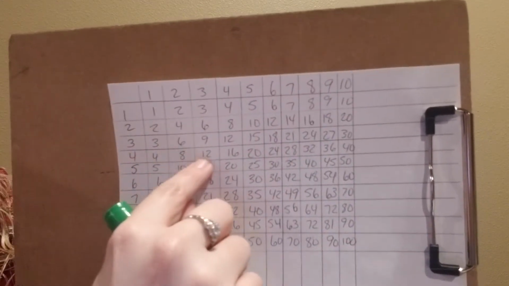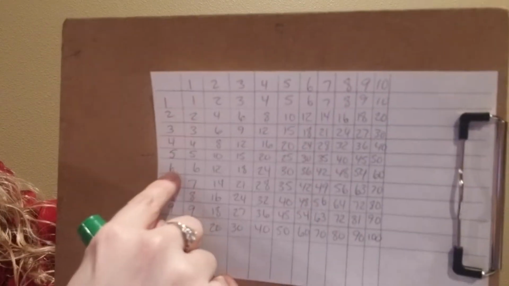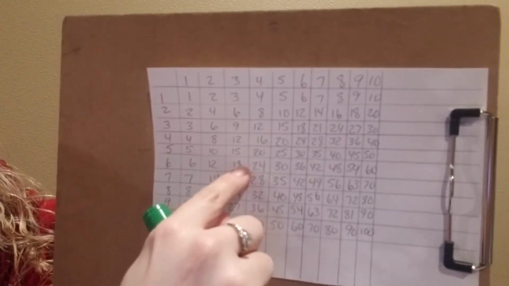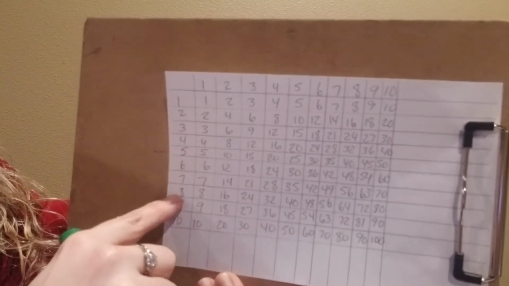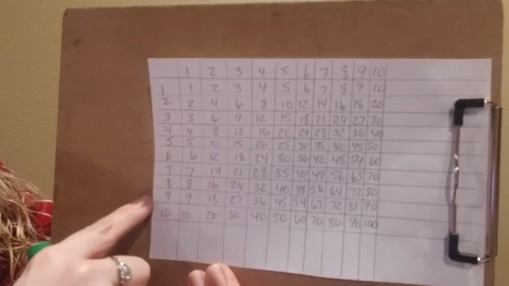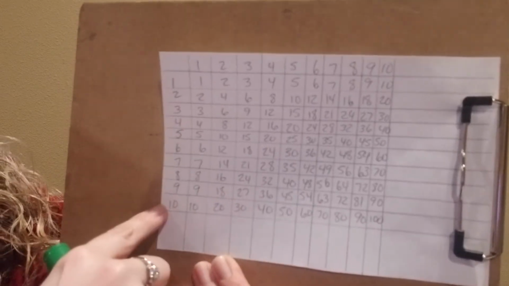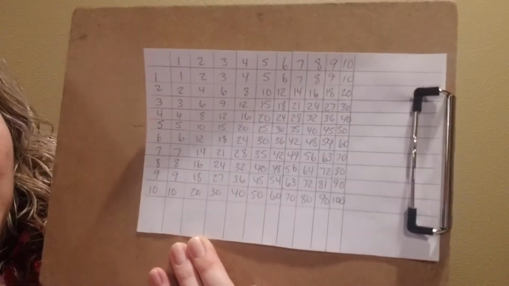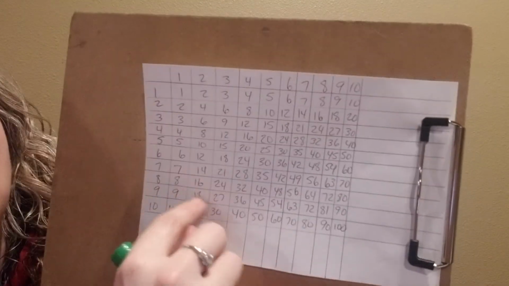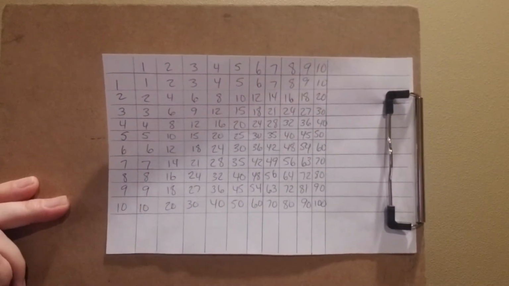What about 4? There's no 15, so 4 is not a factor. We already decided 5 was. 6, if I look across, no 15, so 6 is not a factor. 7 is not a factor because there's no 15 on there. 8 is not a factor, there's no 15. 9 is not a factor, there's no 15. And then I already know 10 is not a factor because 15 does not end in 0. So I can divide, I can count by myself, or I can use the multiplication chart to help me find out whether it's prime or composite.